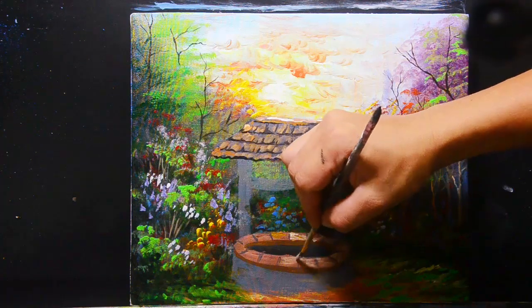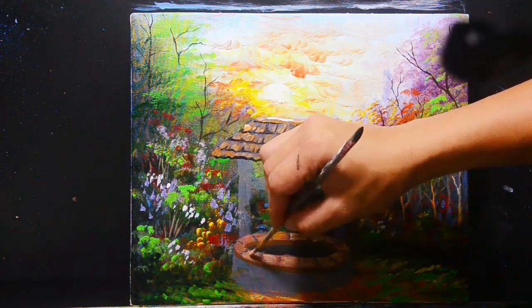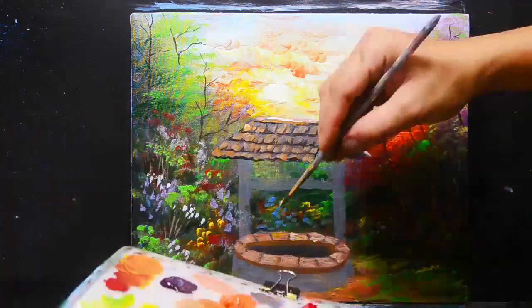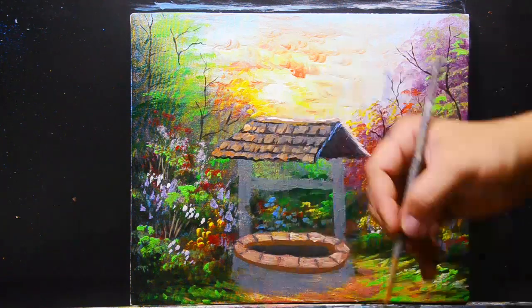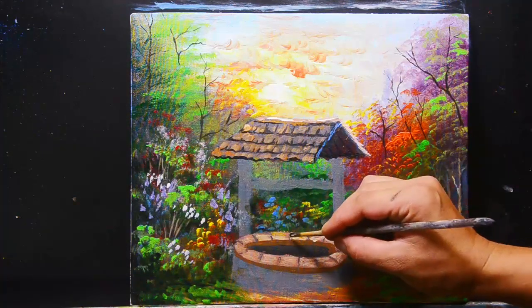Just continue adding the highlight effects to this opening part of the well, the stone. Just there. Then the Mars black color.